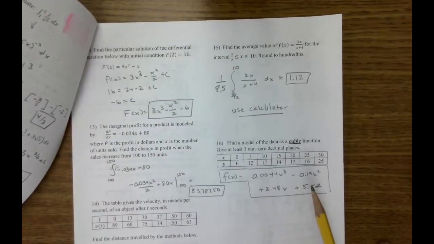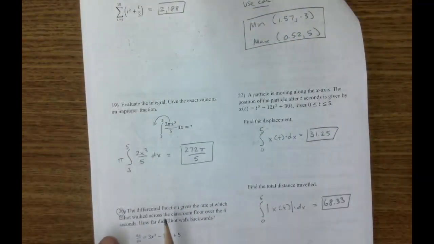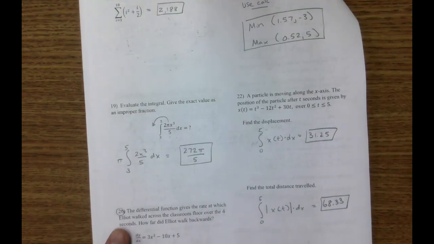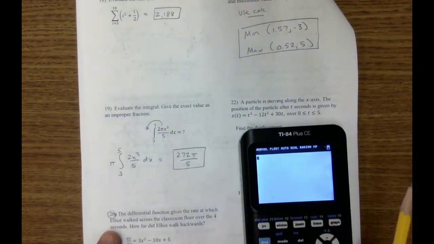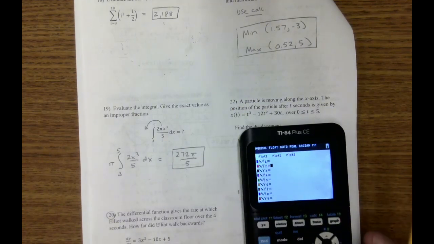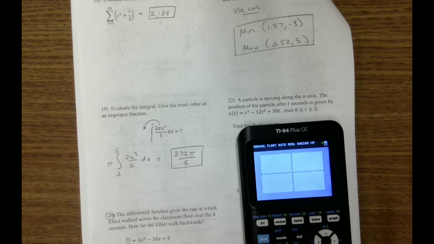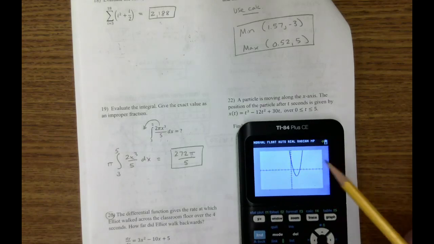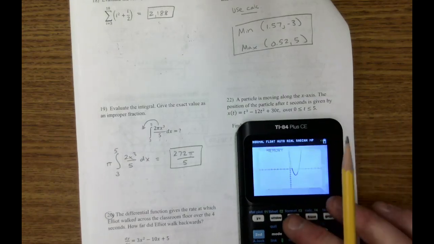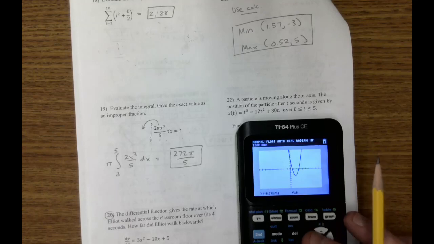First question I had was for number 20. The differential equation gives the rate at which Elliot walked across the room. So let's see what this looks like. If I graph this, y is equal to 3x squared minus 10x plus 5. And if I graph that, there's this area down here. Let me zoom in better. Let's zoom a box.